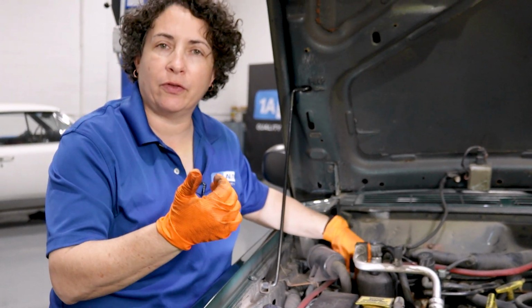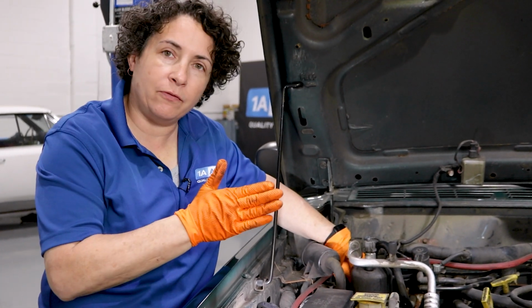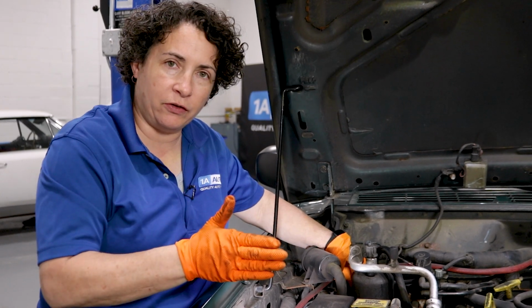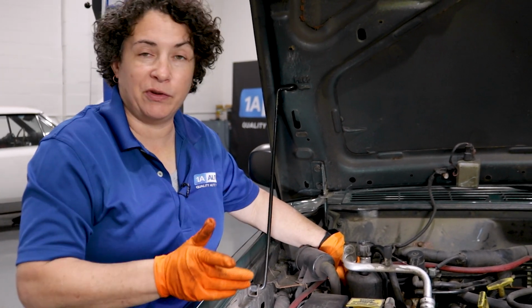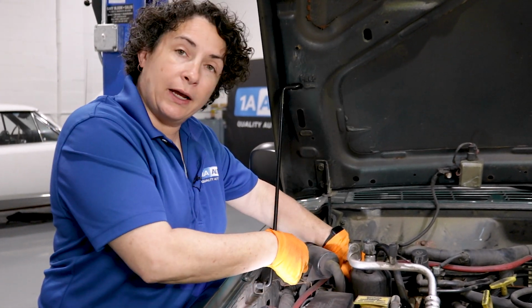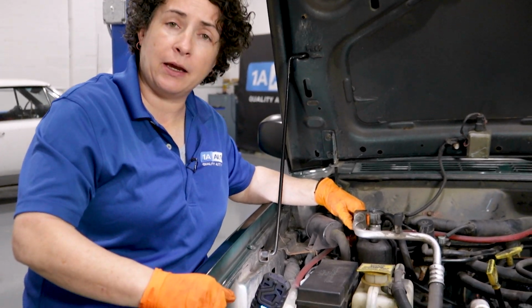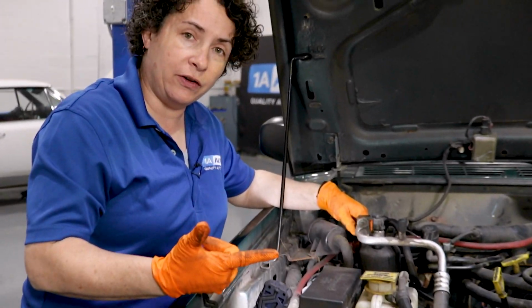You can just use your thumb, put a finger over it. If it feels like suction like your house vacuum and it's holding your thumb in there and you release it, that means it has good vacuum. So you can reconnect that. I'm going to shut the vehicle off. I want you to get a test light. Hook it up to the negative part here and then the pointy side.